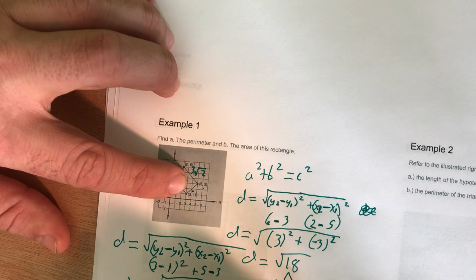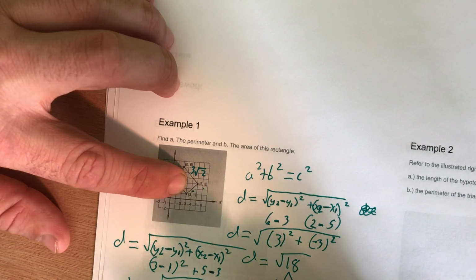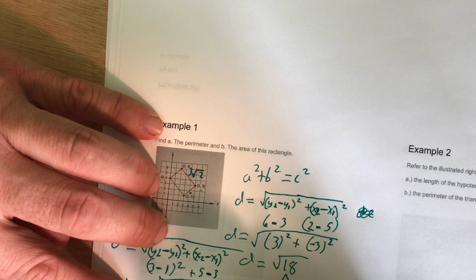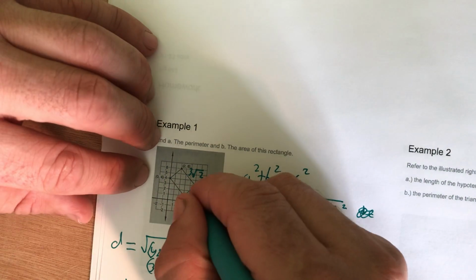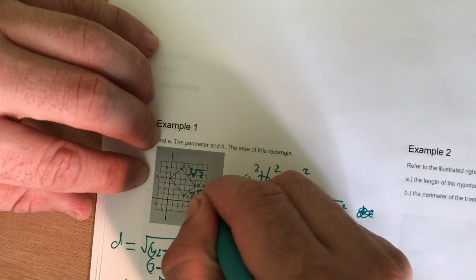You're going to get 4 plus 4, which is 8, the square root of 8. You can take a 4 and a 2 out of that, and you get 2 square root 2. Okay, so this side's 2 square root 2.